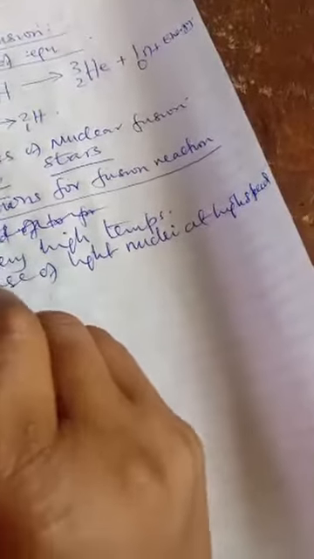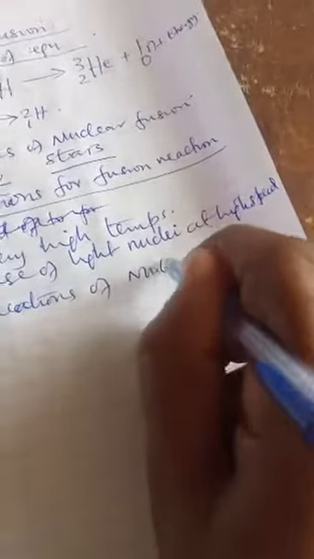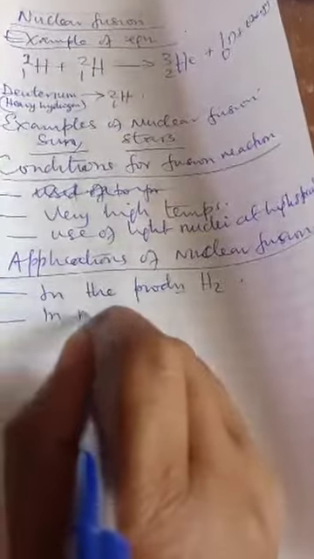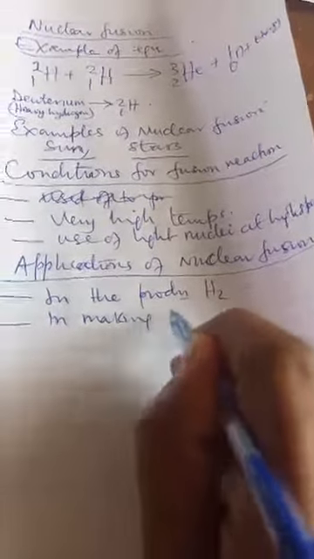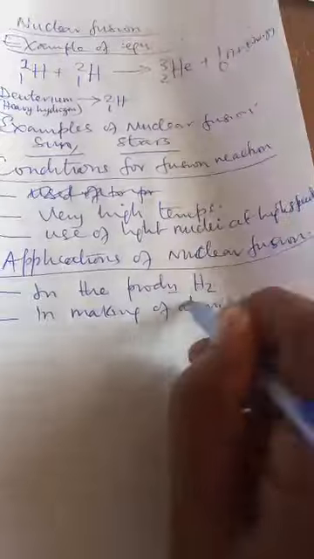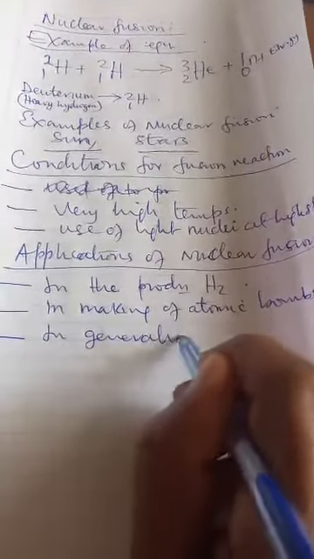Applications. Where are they used? Applications of nuclear fusion: in the production of hydrogen, in the making of atomic bombs, in generation of electricity, they are all nuclear reactors.